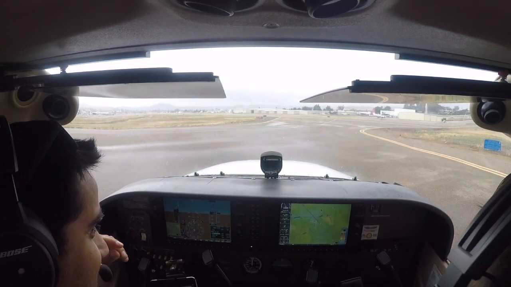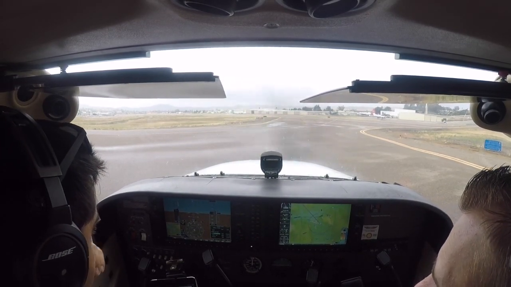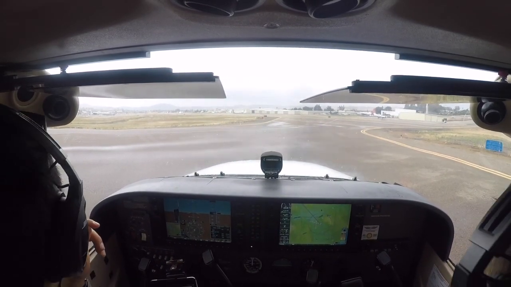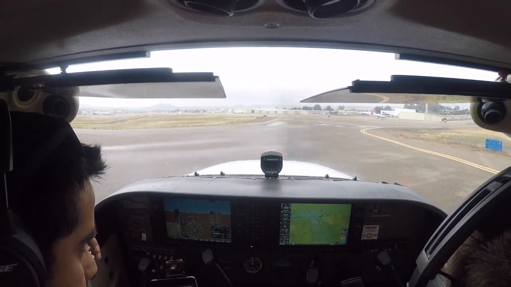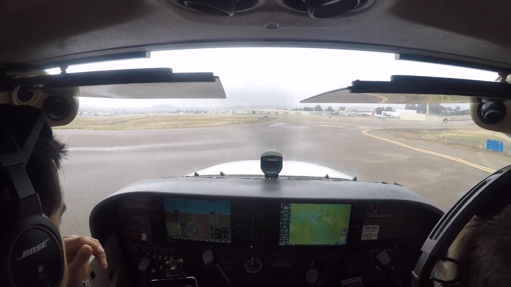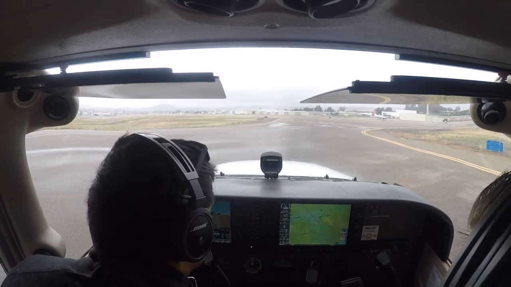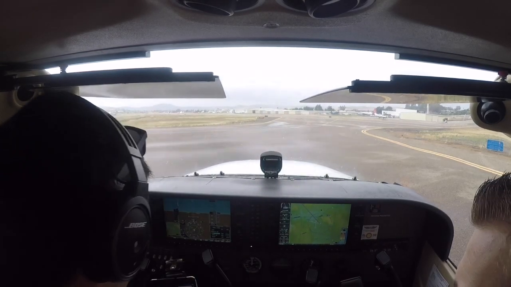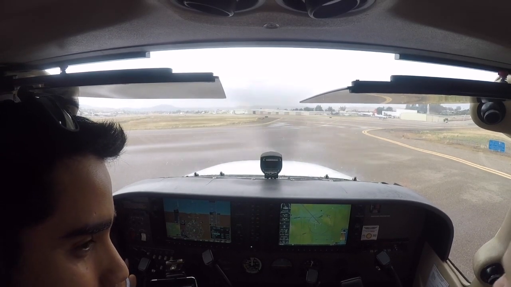Asher 1, Gillespie Tower, numbers 35, proceed north via Alpha, wind 200 at 8. Asher 1 proceeding north via Alpha, and we got the company traffic in sight. Air 6 Charlie Mike, just waiting on SoCal. It appears they have traffic north of Vista. Roger that. Asher 12, hold position, traffic departing taxiway Alpha.